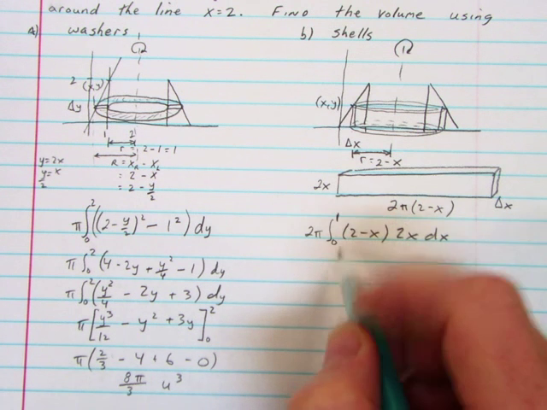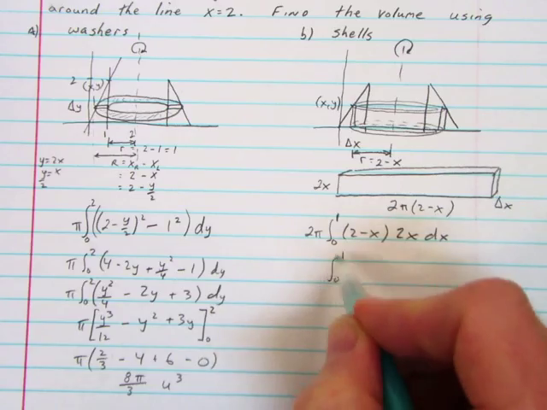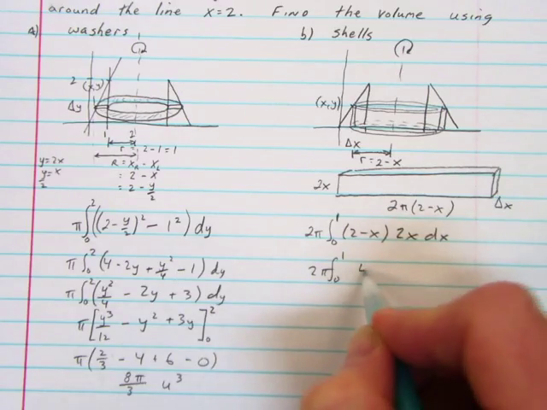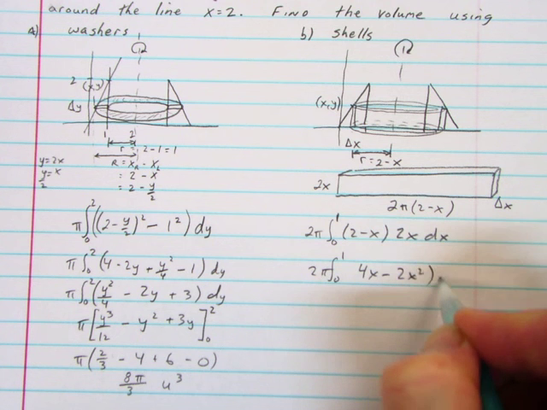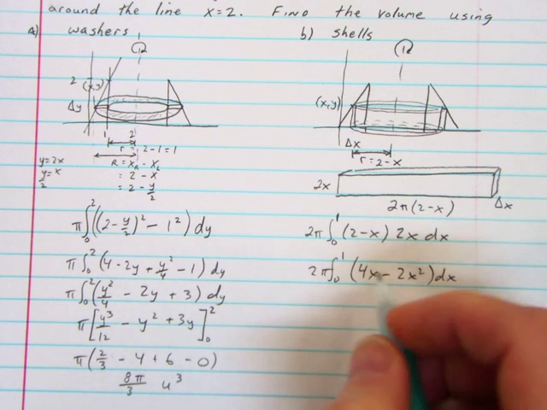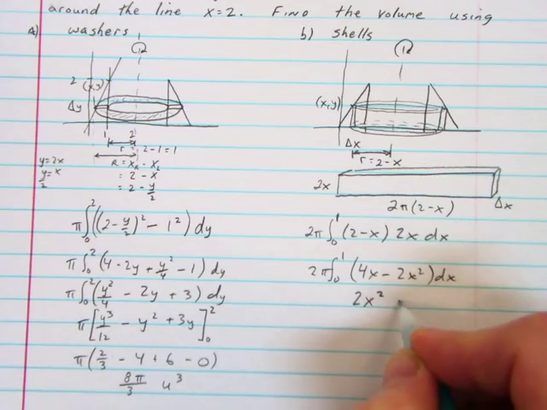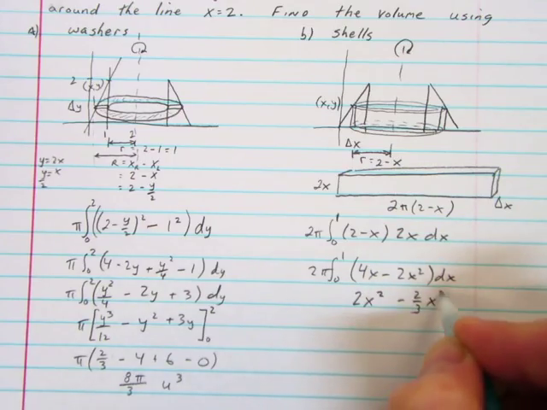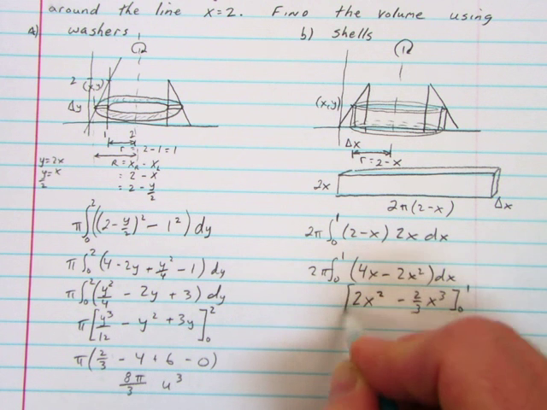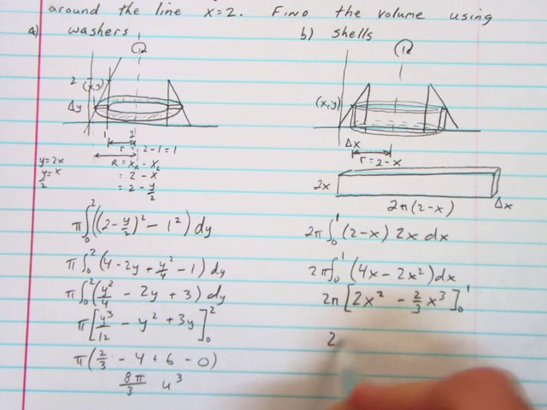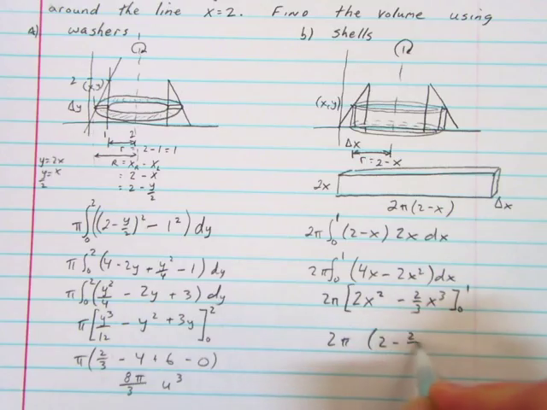Now we go through the algebra steps. Multiply this stuff out, 4x minus 2x squared. Find the antiderivative, 2x squared minus 2/3 x cubed. Evaluate from 0 to 1. So we get 2 pi times 2 minus 2/3, which would be 2 pi times 4/3. And we get 8 pi over 3 units cubed.